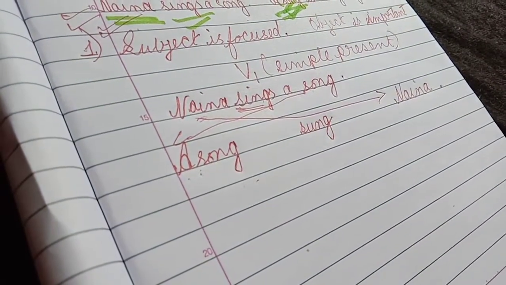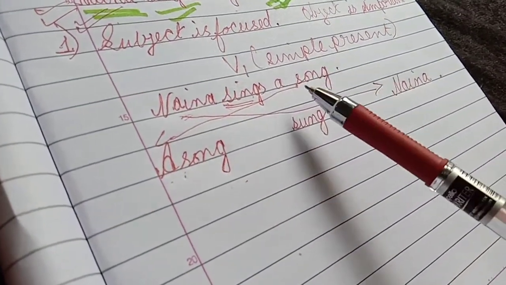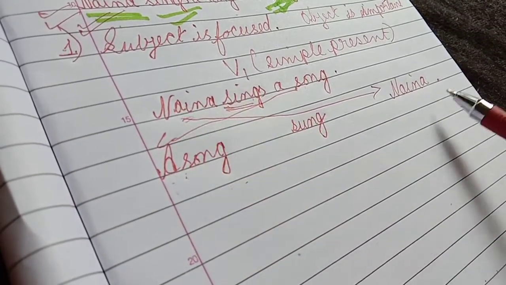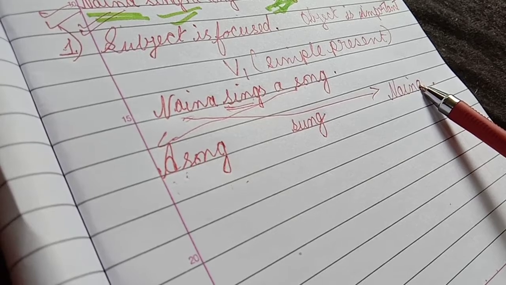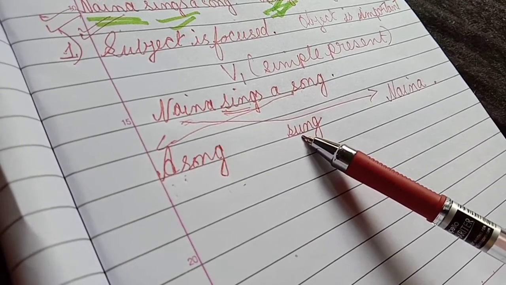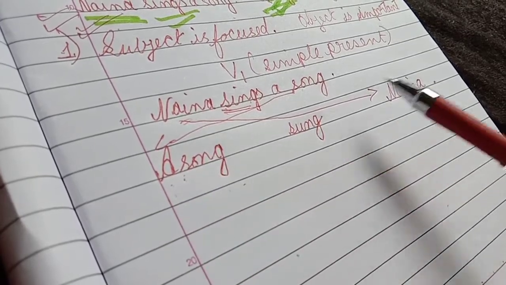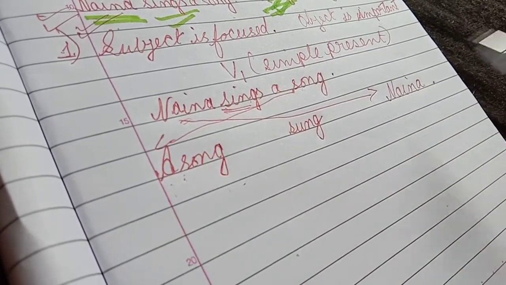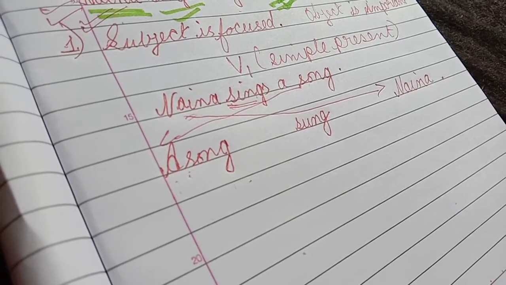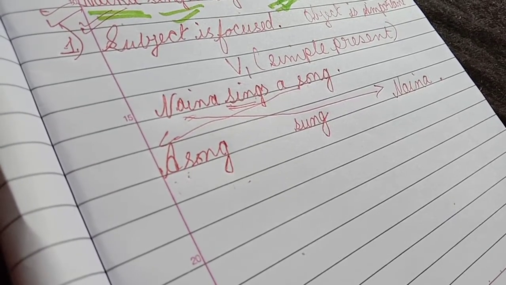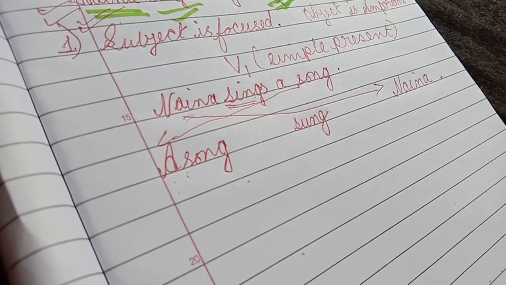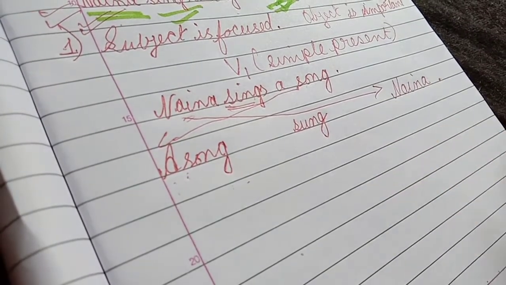So a song, and we made the object subject here in the passive voice. We made the subject object in the passive voice. And then we wrote the third form of the verb. Is our work complete? Is it done? A song sang Naina. Is it a sentence? Does this sentence have a meaning? If the sentence has no meaning, then it cannot be called a sentence. It is a group of words without meaning.